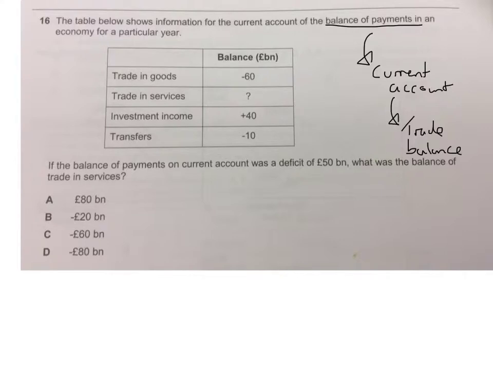But according to the exam board, the definition for it, a current account on the balance of payments consists of four things: trading goods, trading services, investment income, and transfers. Now, if it's a minus, that means we're importing more than we're exporting, because it's bad for our trade balance.